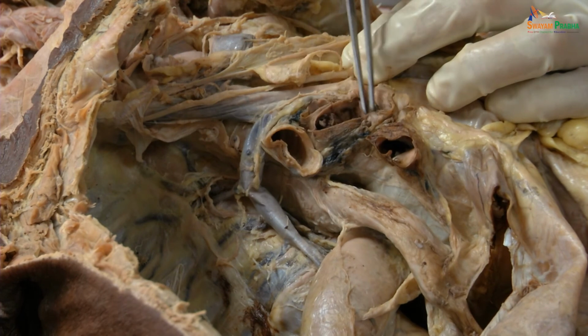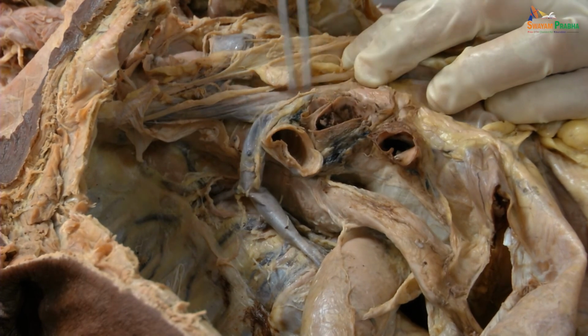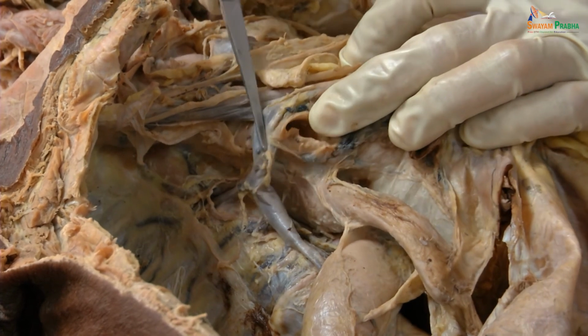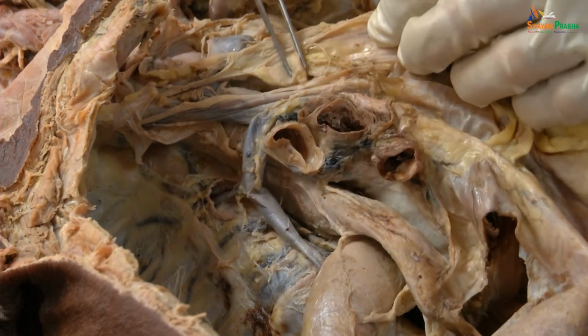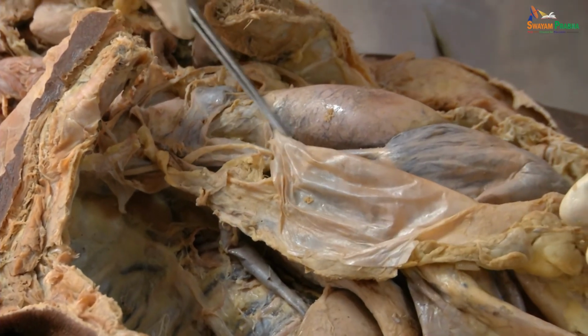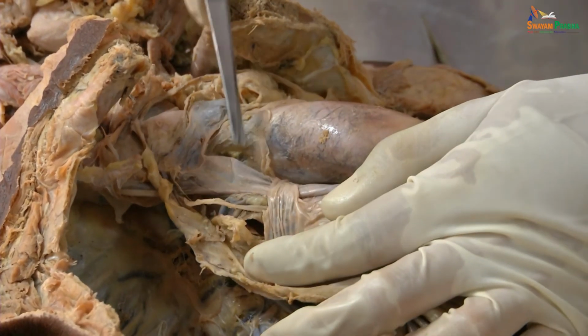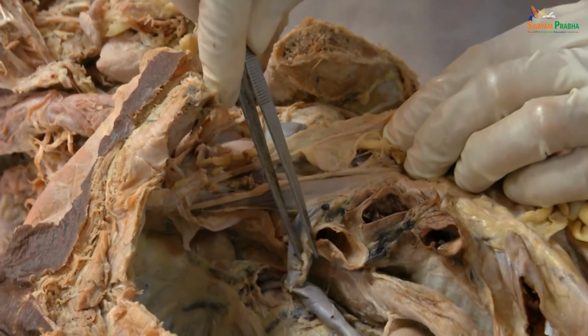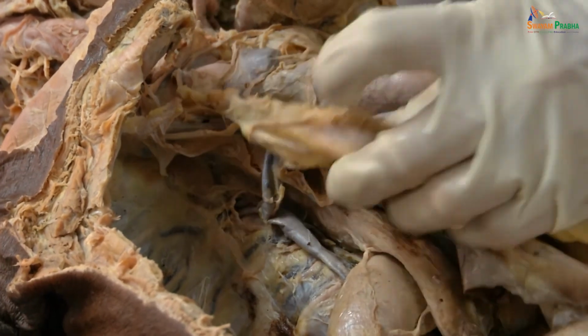It is arching over this structure. What is this? Root of the right lung. It arches superior to the root of the right lung and opens into the superior vena cava before it pierces the fibrous pericardium. So, this is the superior vena cava, and this is the brachiocephalic vein on the left side, and this is the arch of the azygos vein.